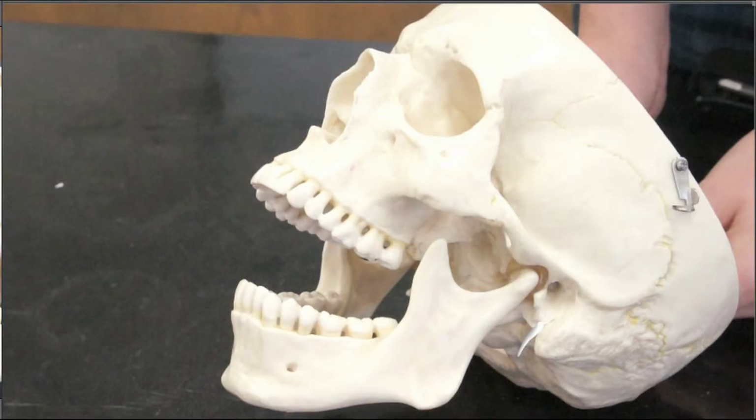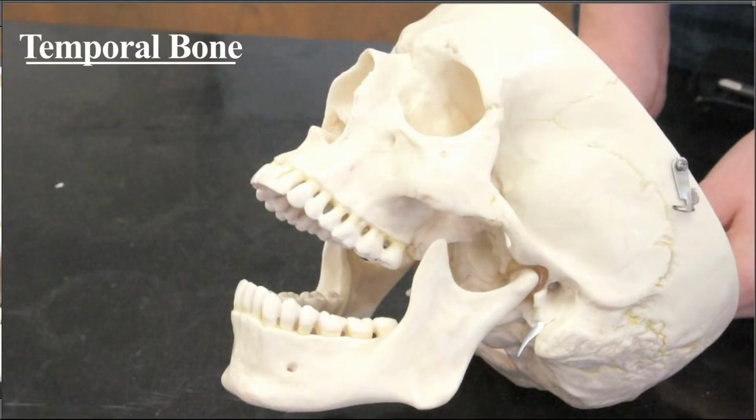If we move to the temporal bone, we have the external acoustic meatus, which leads to your eardrum. Then there are several processes for muscle attachment. We have mastoid process, styloid process, zygomatic process, and finally we have the mandibular fossa, which is this indentation.